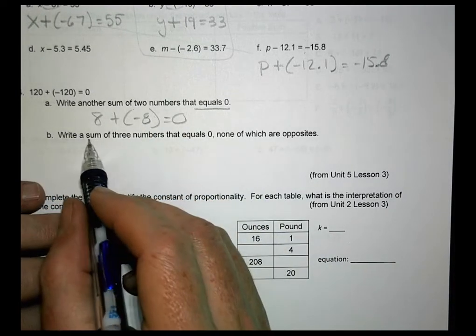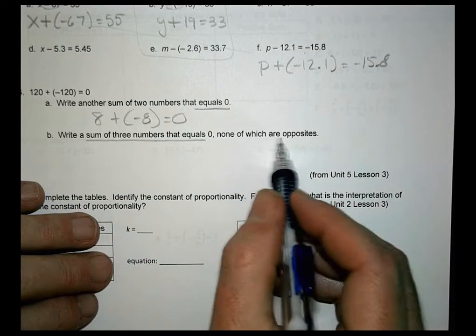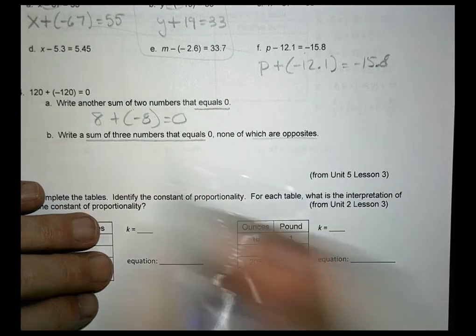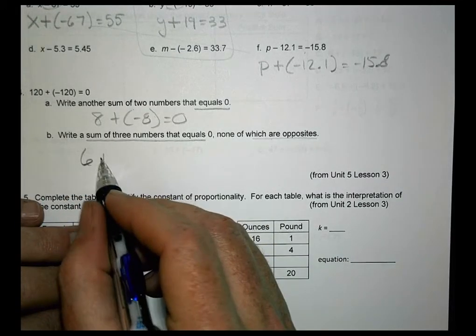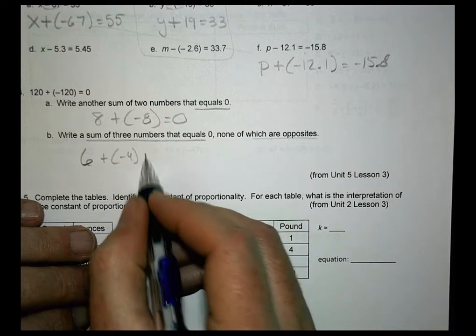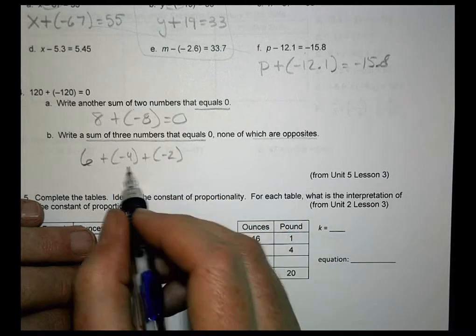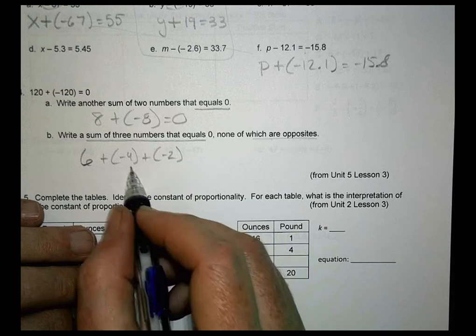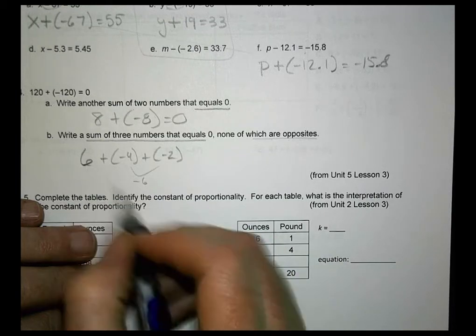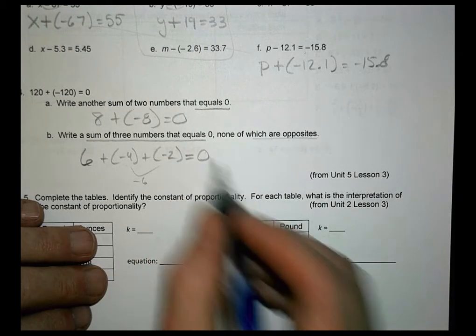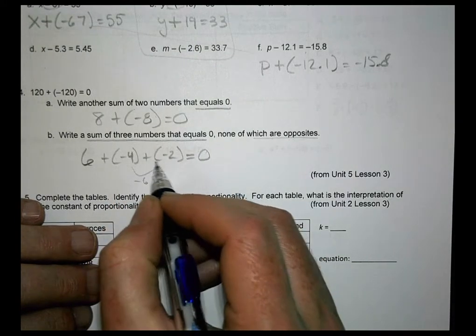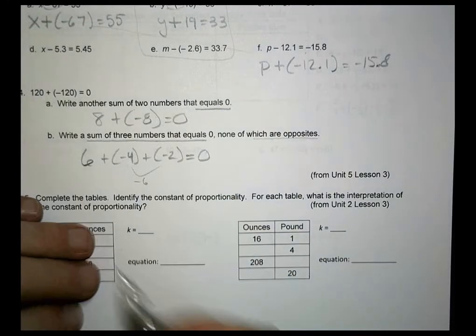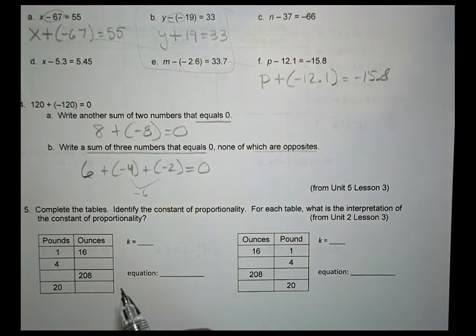Now the next one says write a sum of three numbers that equals 0, but none of them are opposites. I just thought about a simple number. I can take 6, and I know that if I add to 6 a negative 4 as well as a negative 2, negative 4 and negative 2 combine to make a negative 6. So those would all equal out to 0. Again, think of two negative numbers that can become the opposite of one of the positive numbers. Or you can do two positive and one negative. Totally up to you. All right, number 5.